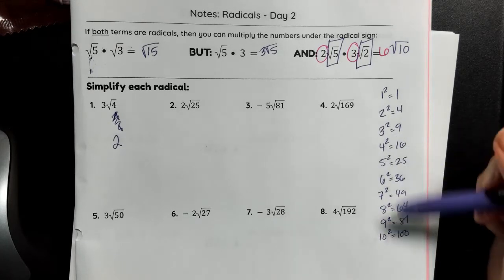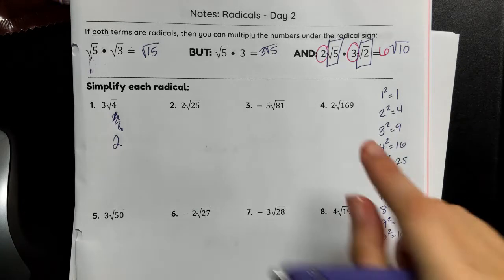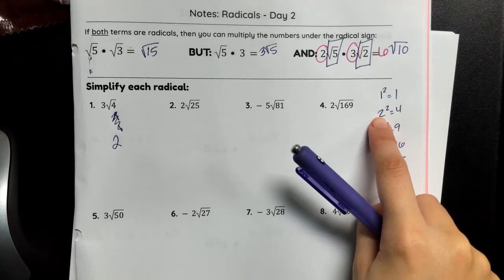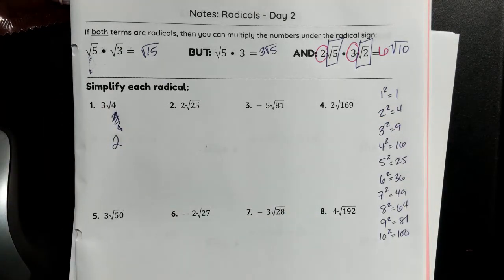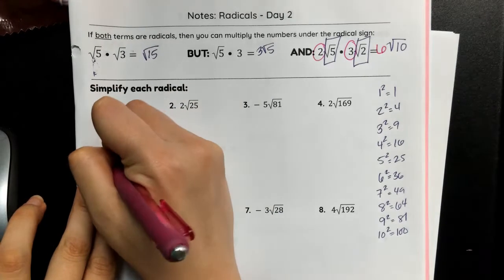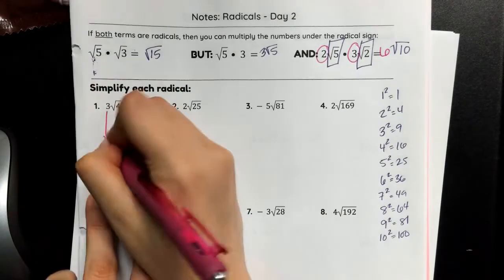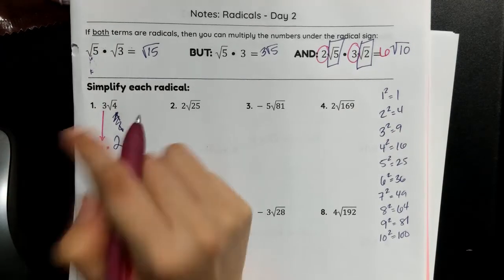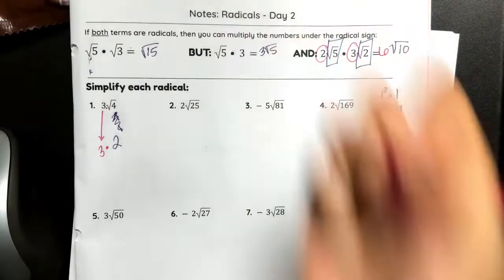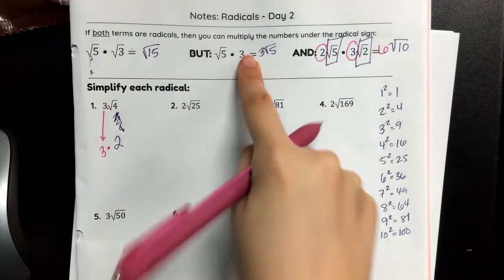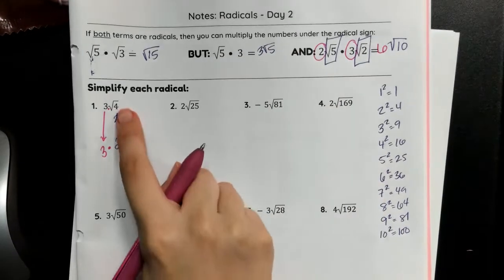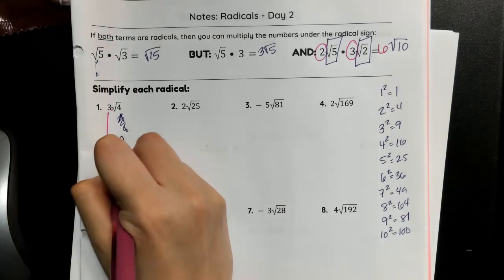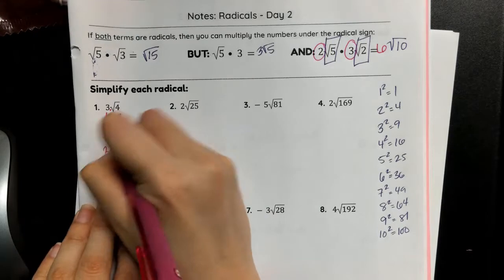If you don't have these memorized, it might be helpful to have them on hand, because then you would notice, hey, square root 4 is a perfect square, which will give you 2. But we still have this 3 here. Now our answer isn't 32. These are actually being multiplied. Same thing as 3x really means 3 times x, 3 square root 4 really means 3 times square root 4. The reason this time we can multiply and we couldn't multiply earlier is because square root 4 is really 2. Which is 6, because 3 times 2 is 6.